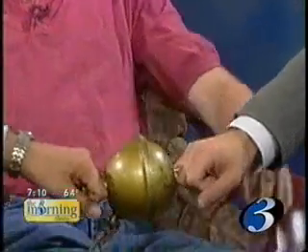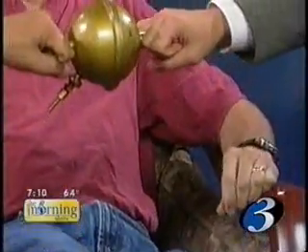So why don't you guys try to pull that apart? Are you using half strength, full strength? I'll use full strength. Up a little in case you do get it apart. Okay. So you had to pull pretty hard. You're trying to make us fall over, weren't you?